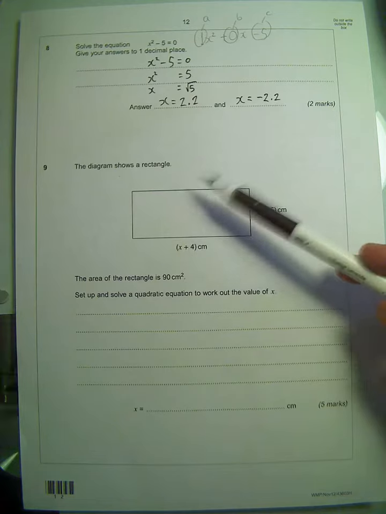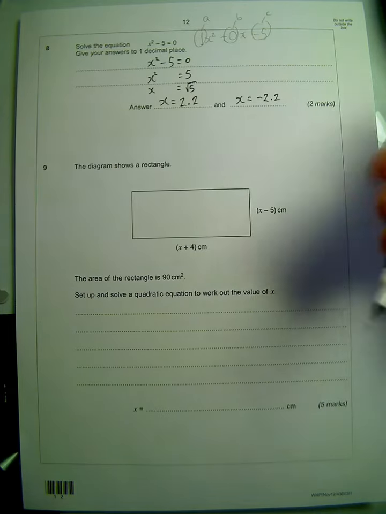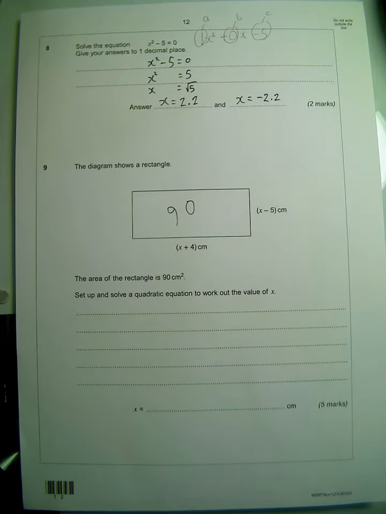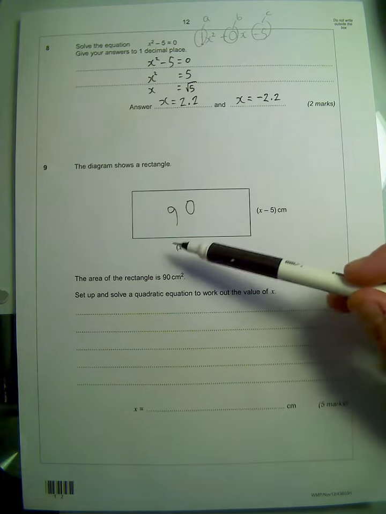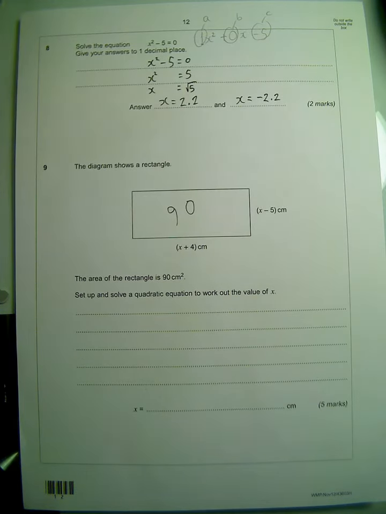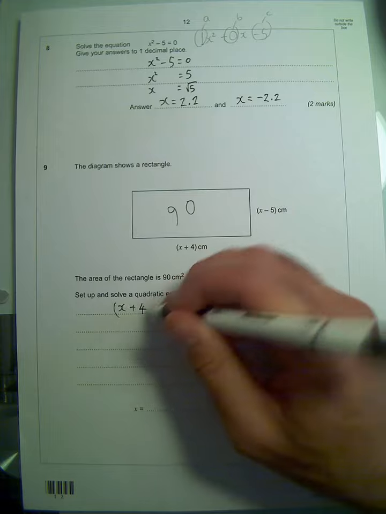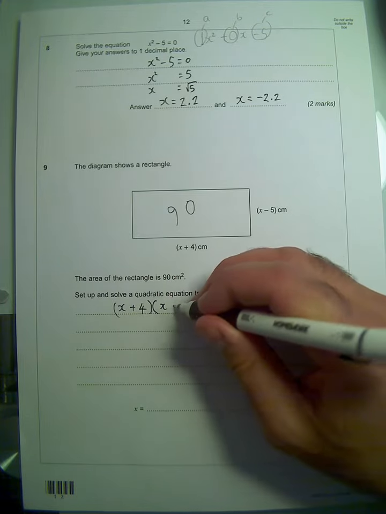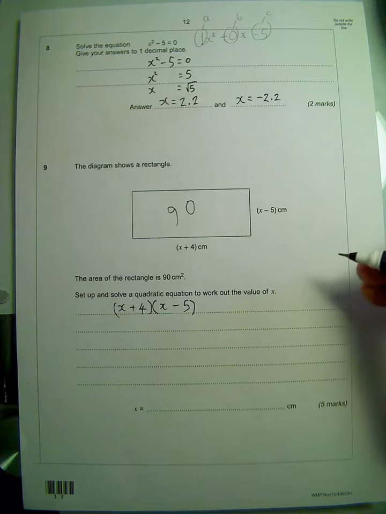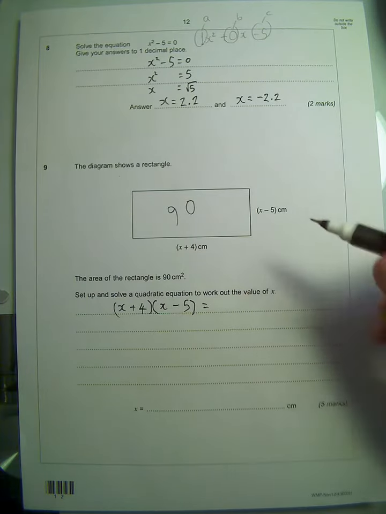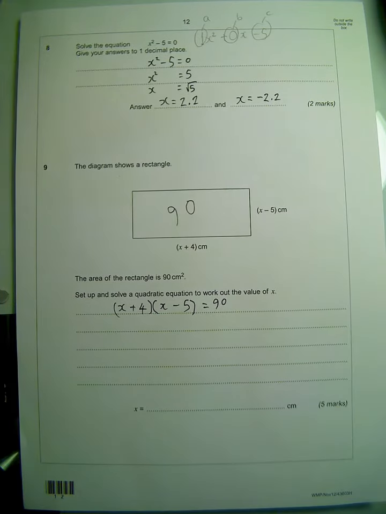It shows a rectangle, and the area of the rectangle is 90 centimeters squared. So that's 90. And it tells us that the sides are x plus 4 and x minus 5. And of course, you know that the way of getting the area of a rectangle is to multiply the sides together. So if we multiply x plus 4 times x minus 5, that should give the area of the rectangle, and we know that area is 90. So the two sides multiplied together make 90.